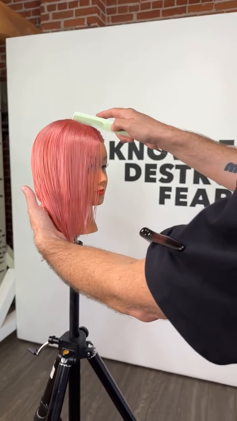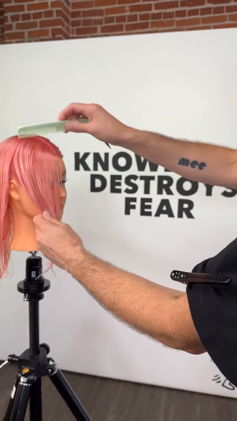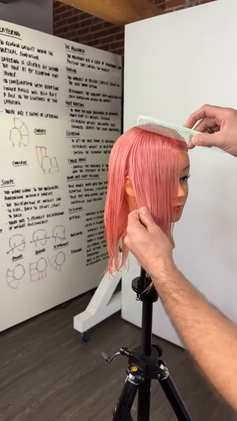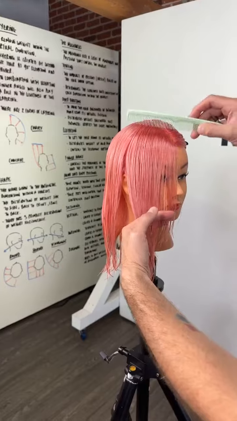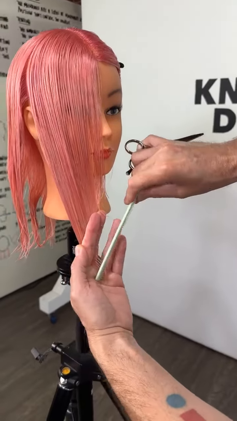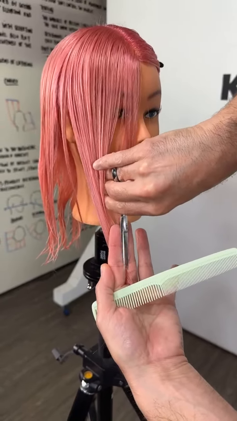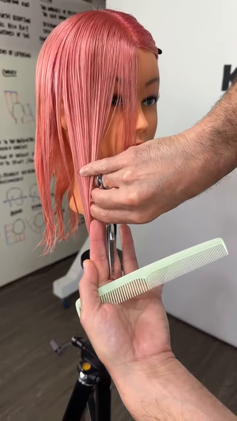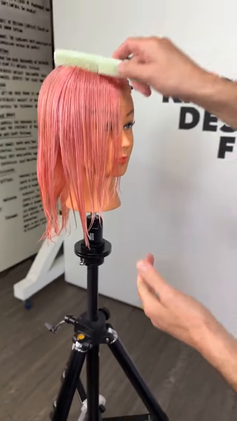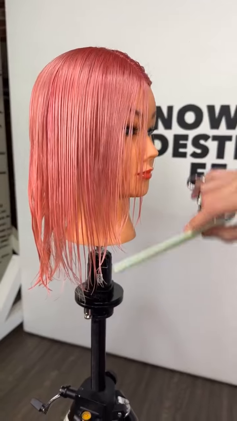So I'll work from the apex down to behind the ear now. And I'm going to just let that calm down. And then I'm going to work my fingers this way. And now I can work into the length at the bottom. So now I've just framed that front area.